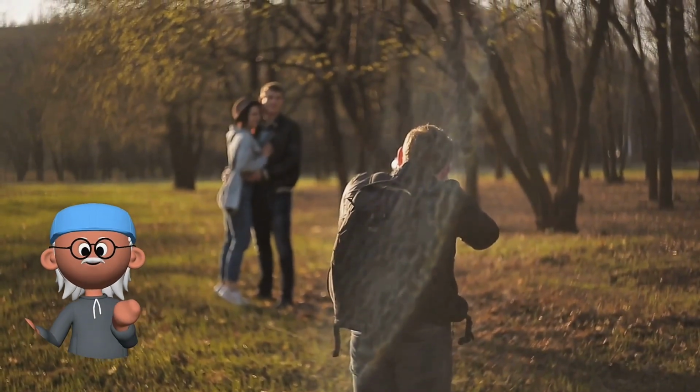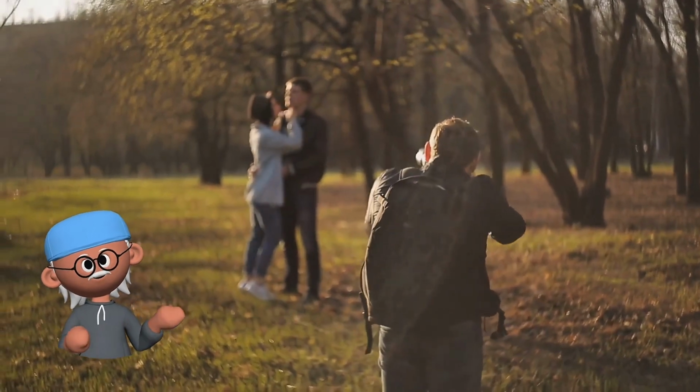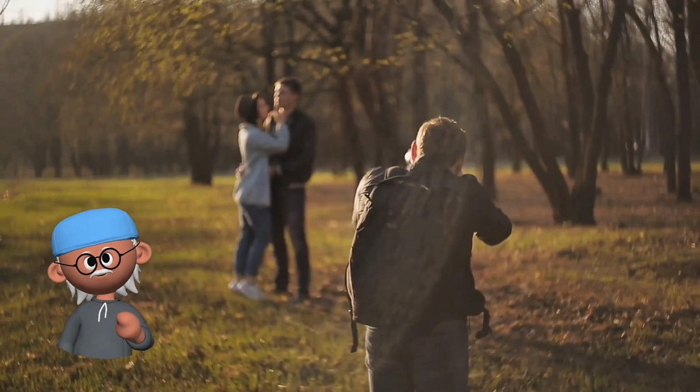As for indoor photos, just make sure you have proper light setup. You'll typically need the right balance, not too dark and not too bright.